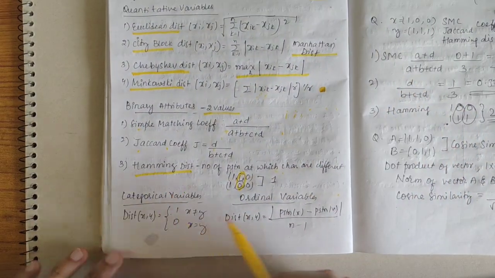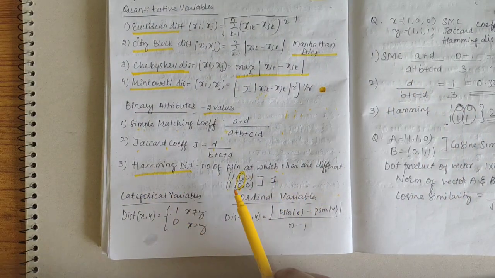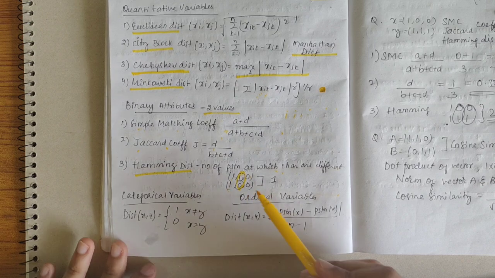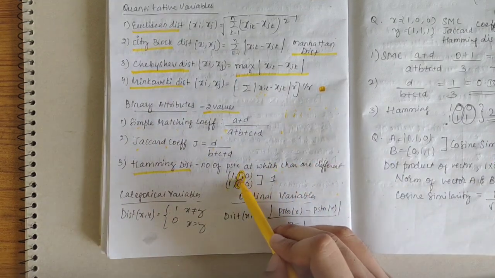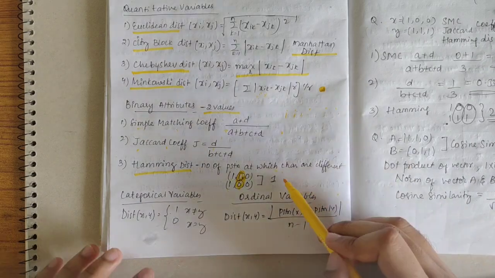So here the Hamming distance is the number of positions at which the characters are different. I have 110 and 100. So in the middle position, the values are changing. So at one character, the values are being changed. So I can write 1.